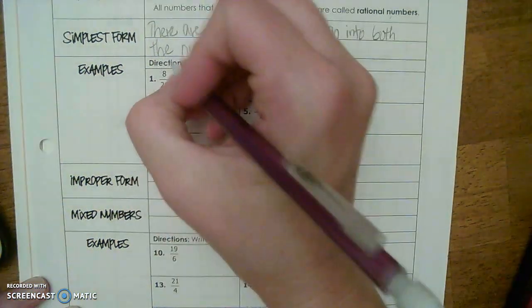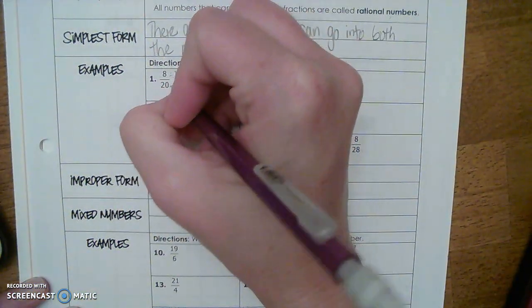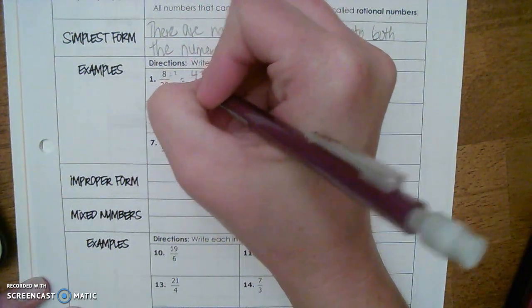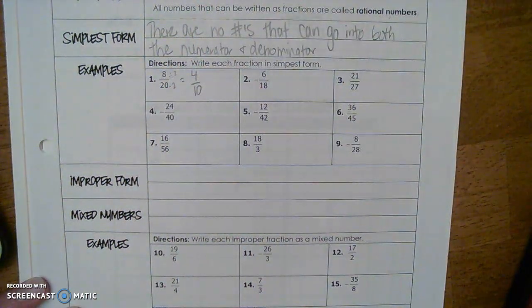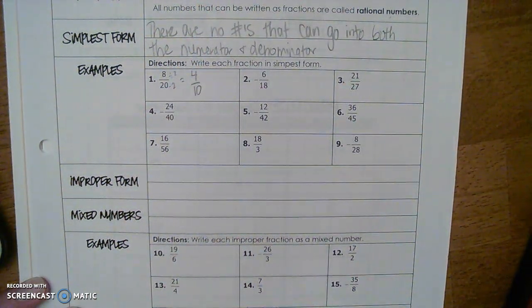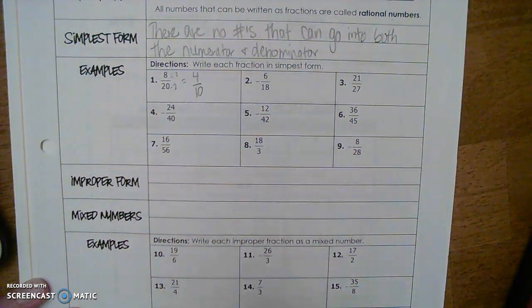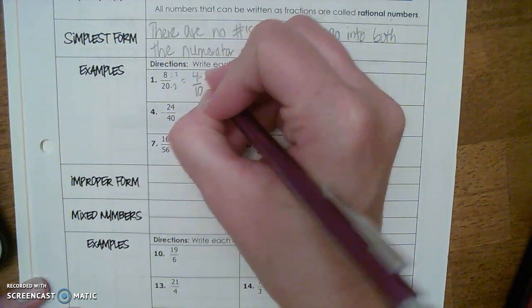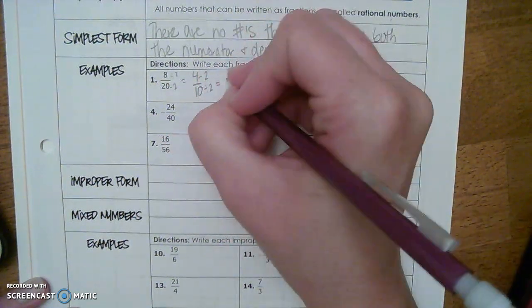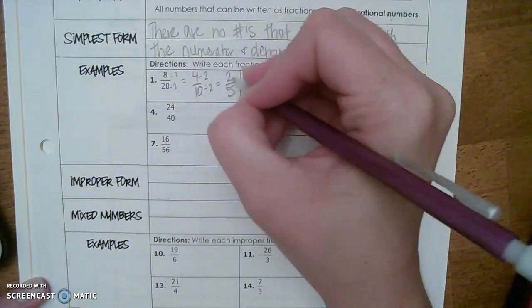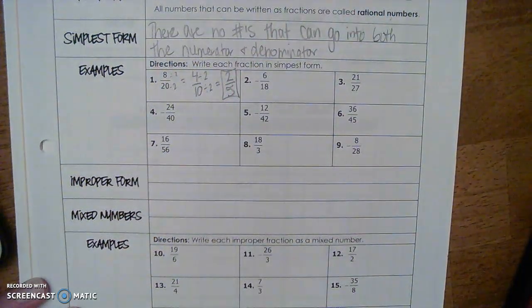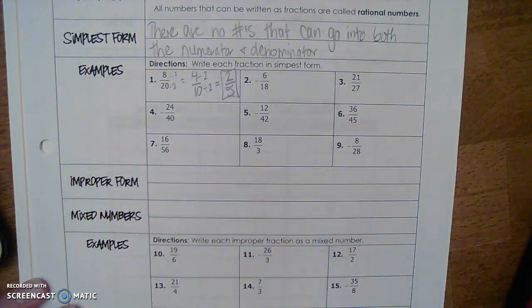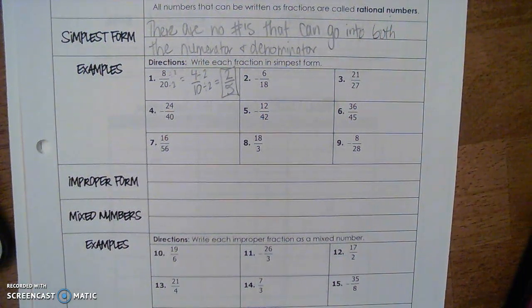So if we divide by 2 and divide by 2, we get 4 and 10. Hopefully we can see that 4 and 10 have another 2 that goes into them. So divide by 2, and we end up with 2 over 5 as our final simplified answer. There are no numbers that go into both 2 and 5.